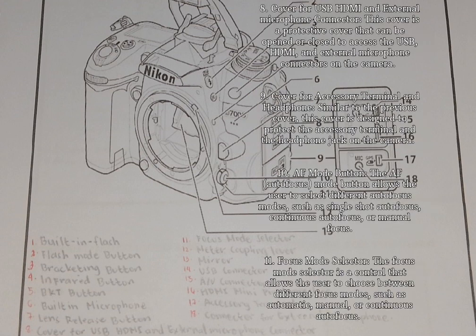Number 8. Cover for USB, HDMI, and external microphone connector. This cover is a protective cover that can be opened or closed to access the USB, HDMI, and external microphone connectors on the camera. Number 9. Cover for accessory terminal and headphone.